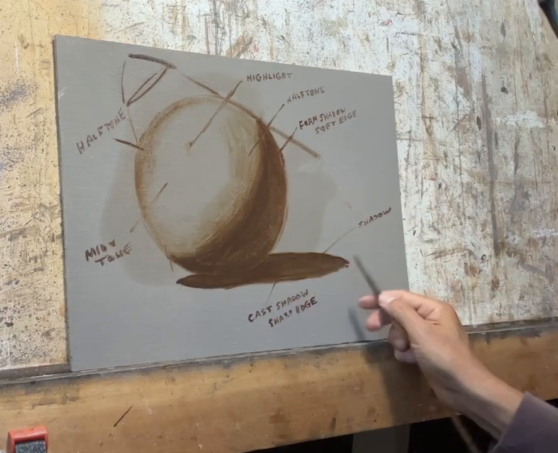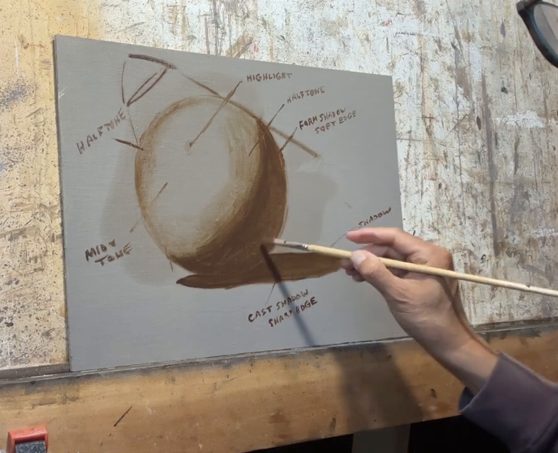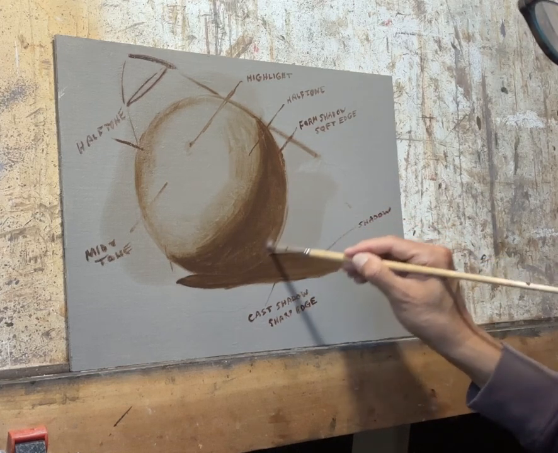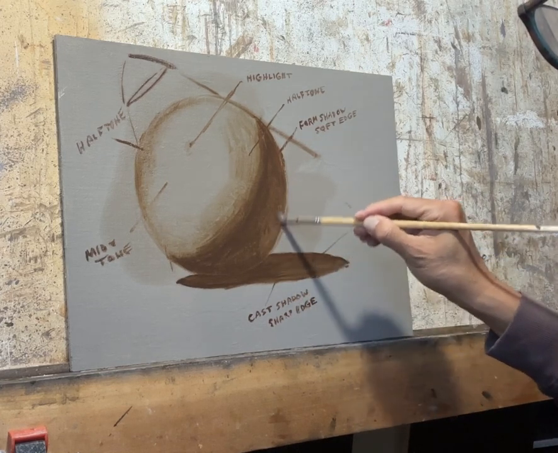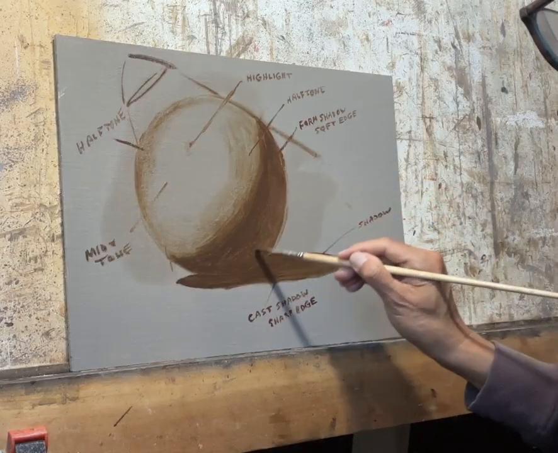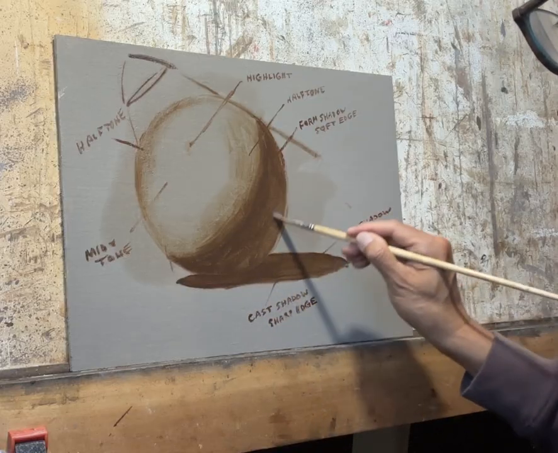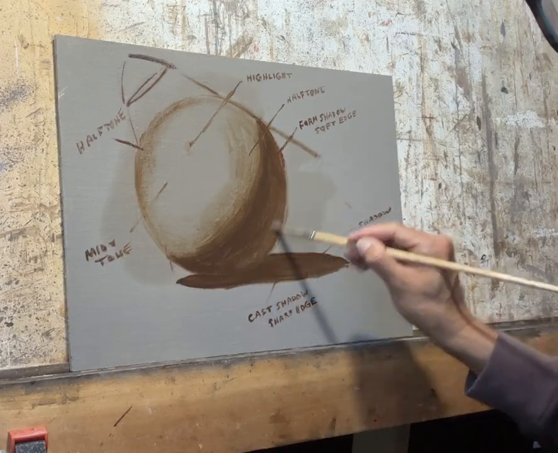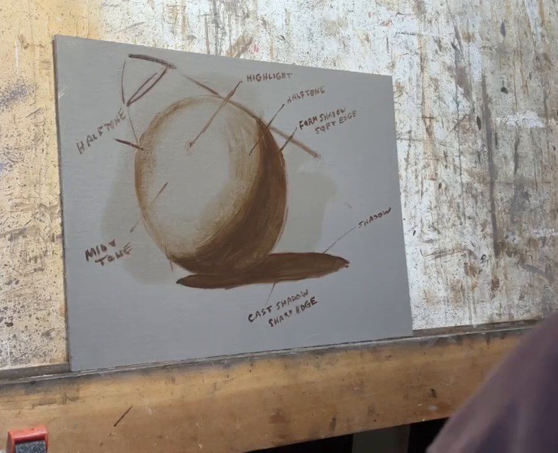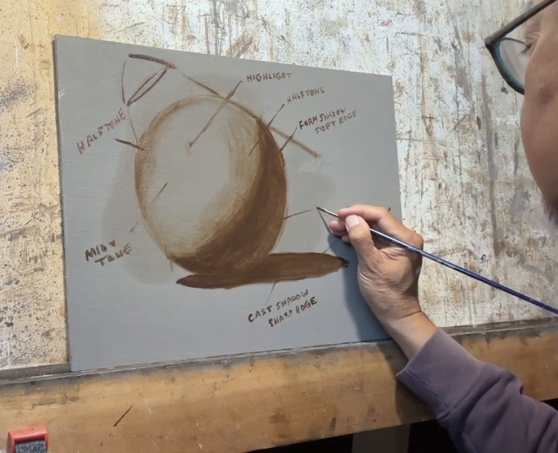But the light here is bouncing back in, and it's basically lightening this area slightly. So that area here is where the reflected light falls.